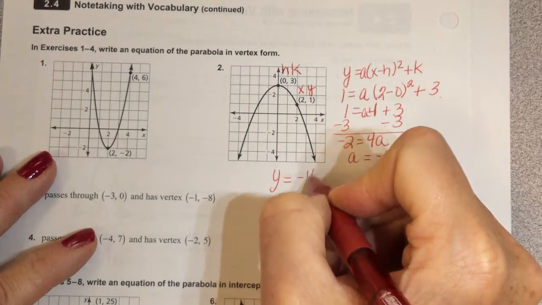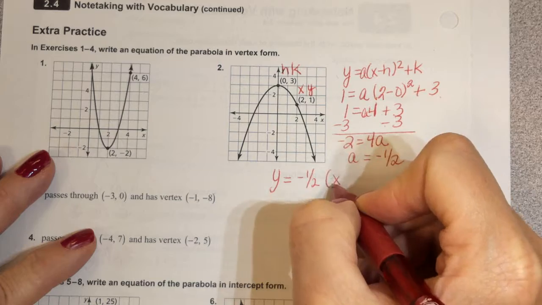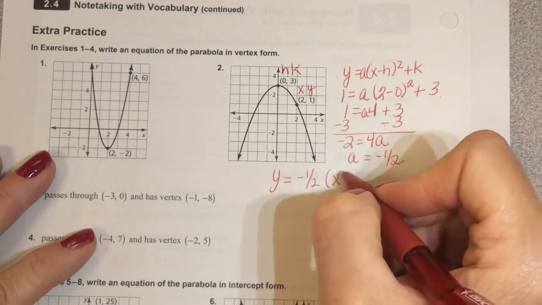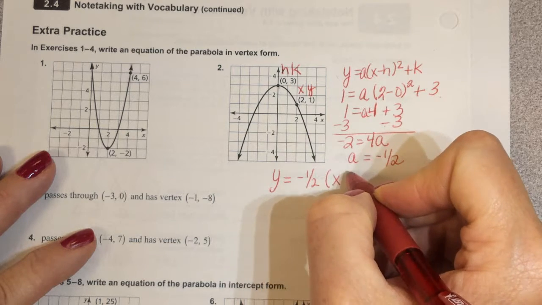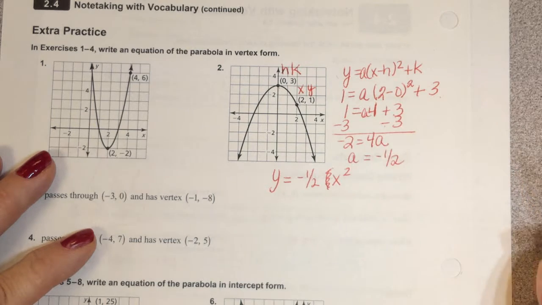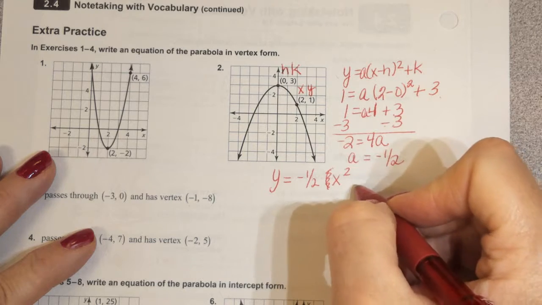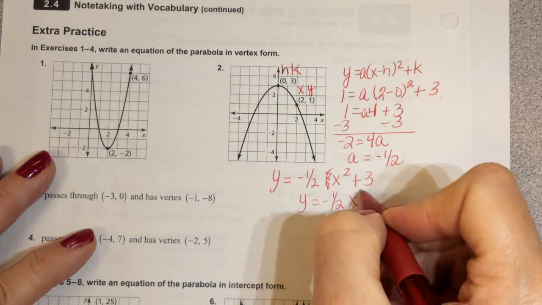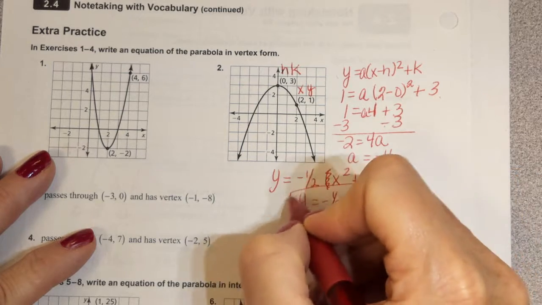Now I can rewrite my equation. y equals negative 1/2 times x squared. I can put x minus 0, but that's just x squared, so get rid of that parenthesis. And then plus 3. I'll rewrite that a little neater. That should be our equation.